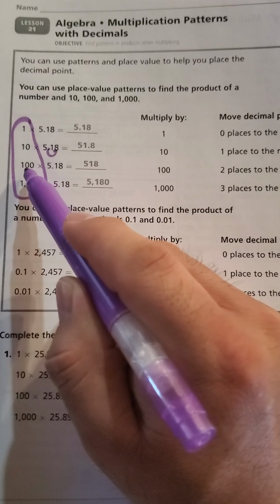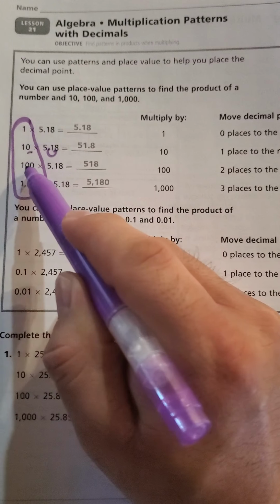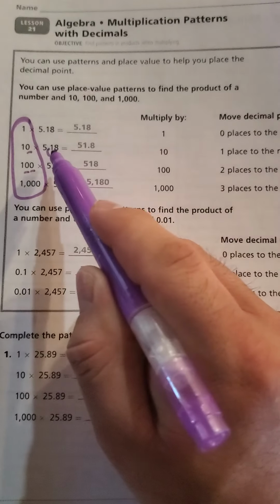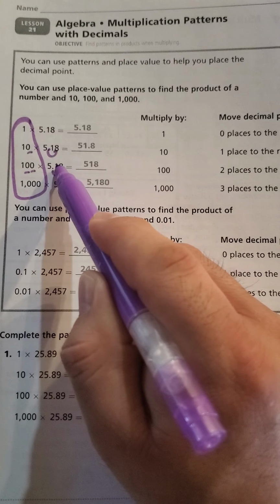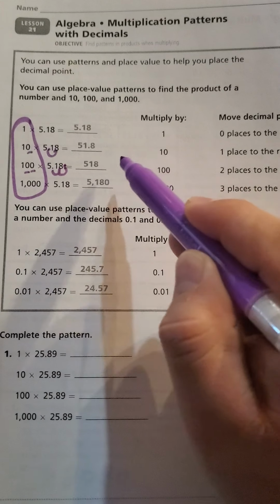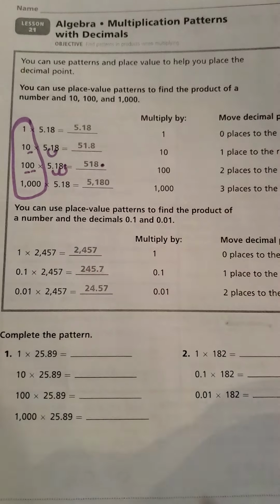100 times 5 and 18 hundredths. I have 2 zeros here, and how many zeros you have is how many times you're going to move. Only moved one time here. Now I have 2 zeros here. I'm going to move 1, 2. All right, so that means my decimal number is here now.